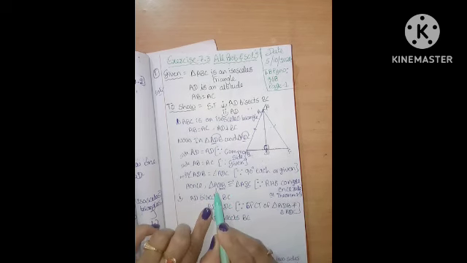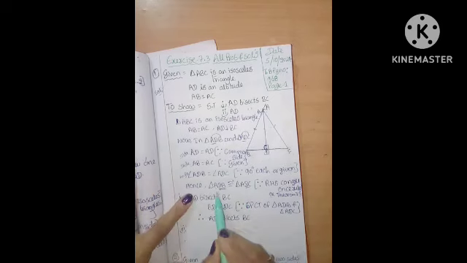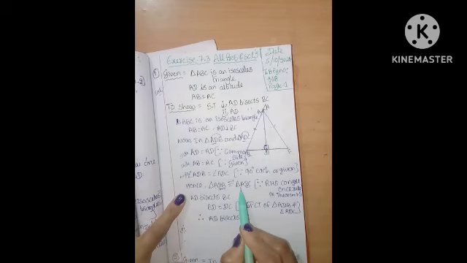So here, angle A is common, yes. And DB is equal to DC, yes. Be careful when writing the order. While writing the order, write it carefully.